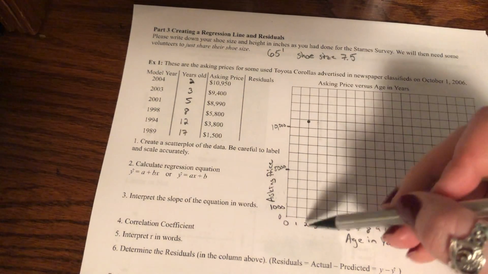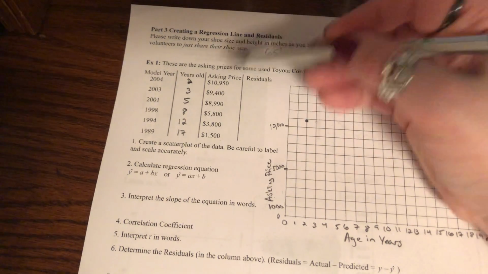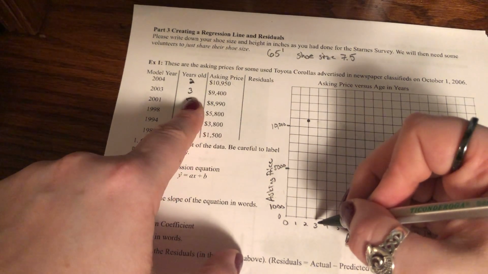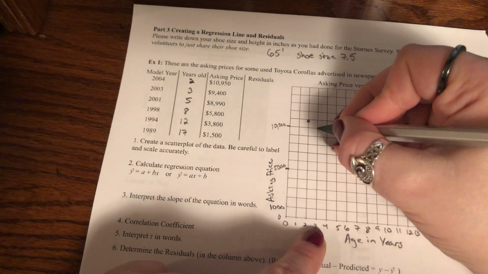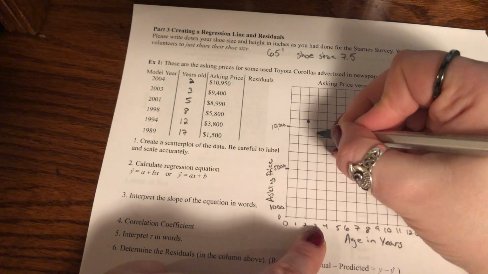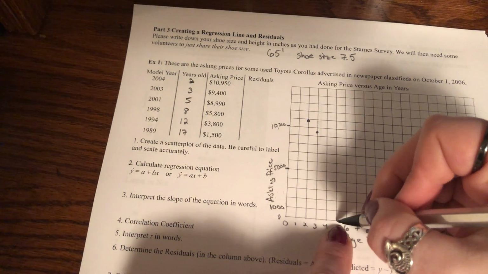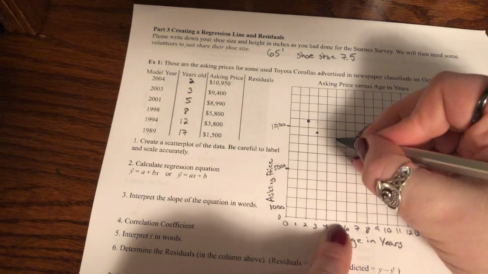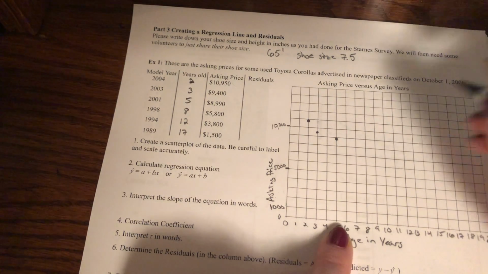All right, so in the 2-year mark, we're going to be just below $11,000 because we're just about $50 shy of it. Now on the 3-year mark, we are at 9,400. So I'm going to be a little bit less than halfway between the 9,000 and the 10,000. At 5 years, I'm going to be at 8,990. So 9,000 was right here and 8,000's here. I'm just $10 shy of it, so I'm going to be almost right on that 9,000.